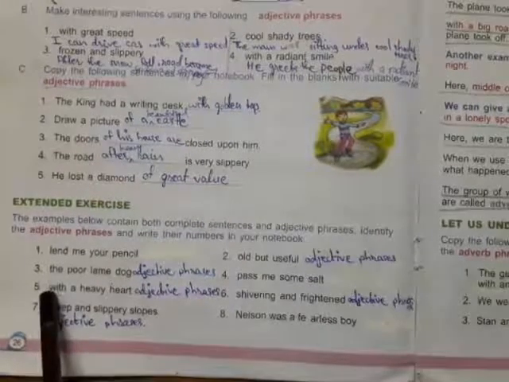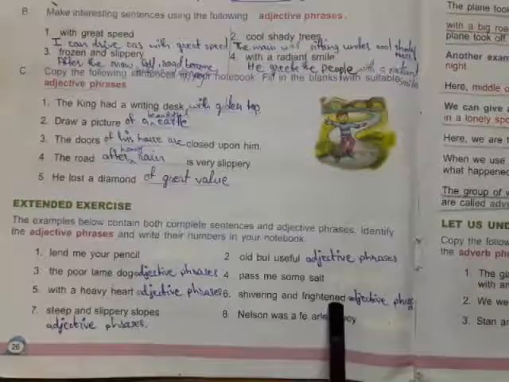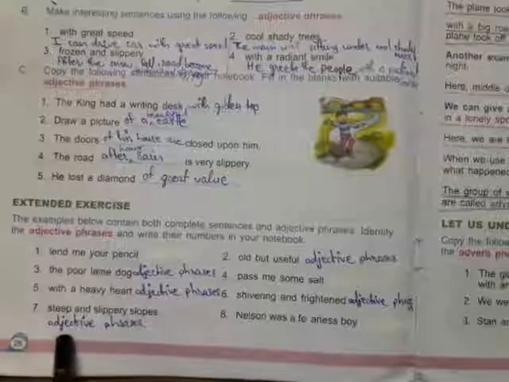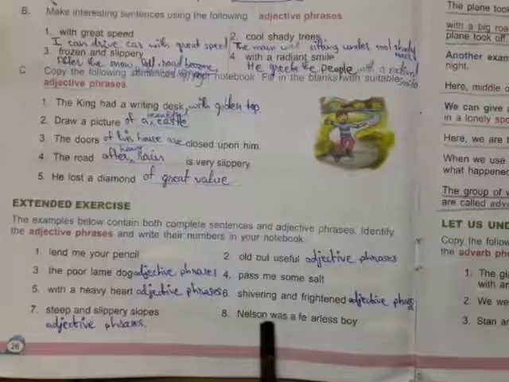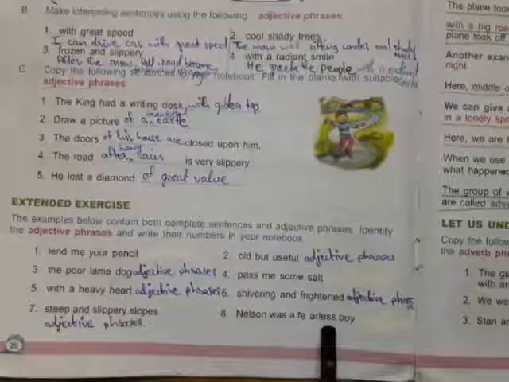It is a sentence. With a heavy heart. Adjective phrase. Shivering and frightened. It is also an adjective phrase. Steep and slippery slopes. These are adjective phrases. Nelson was a fearless boy. It is not an adjective phrase. It is a sentence. So the lesson is done.